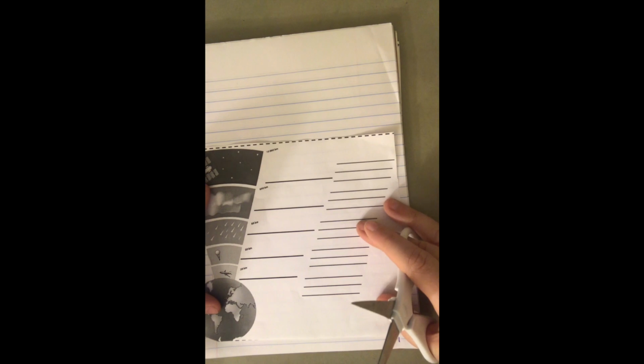Okay, so I'm going to cut around it. And we're going to cut kind of close to that first set of lines. And then now it should fit, and it does.